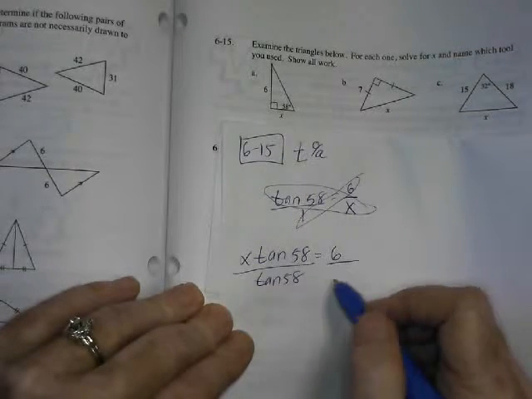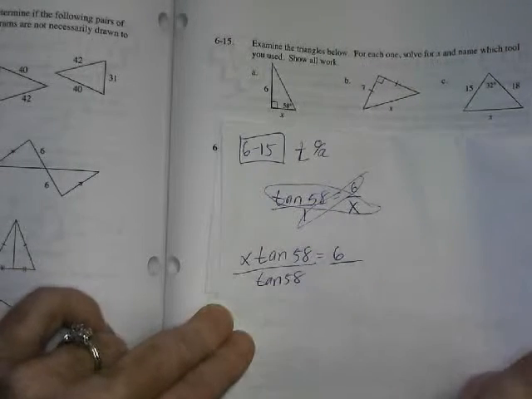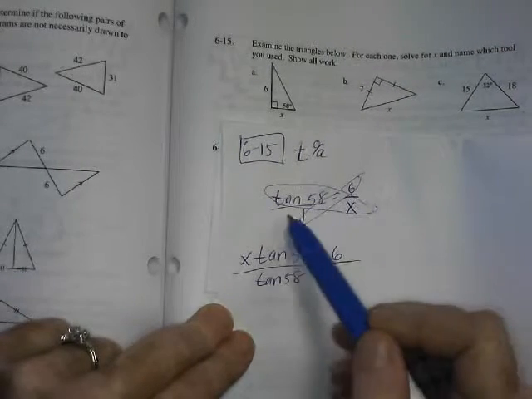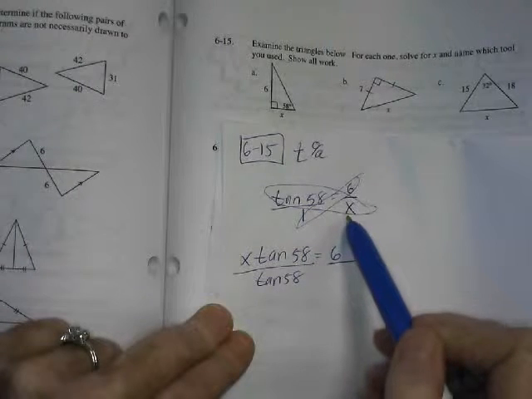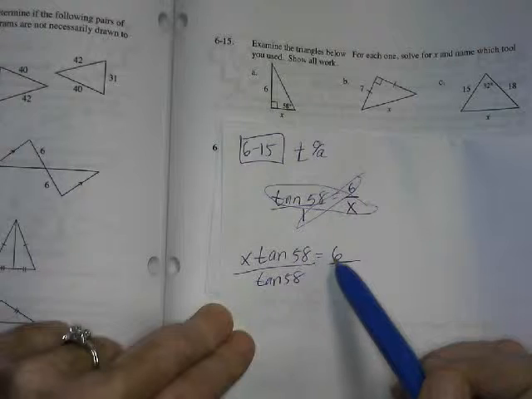I don't think so. I think you just rushed through and you didn't do the algebra correctly. Because tan 58 times x is x tan 58. And 6 times 1 is 6.